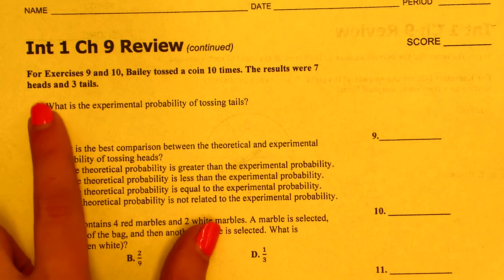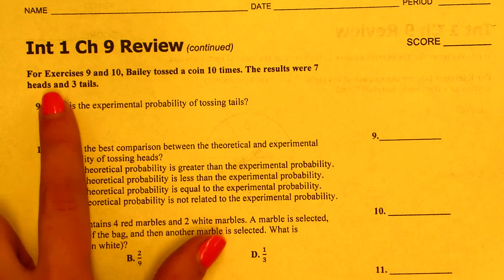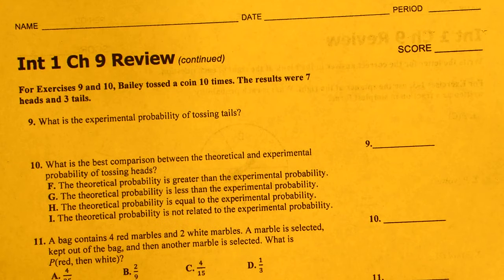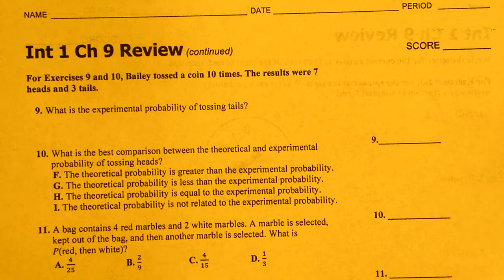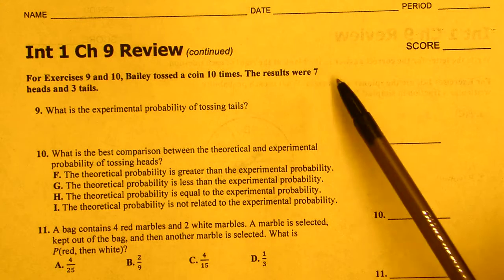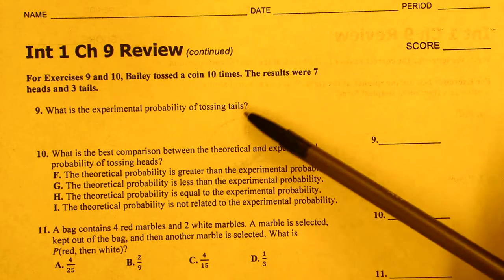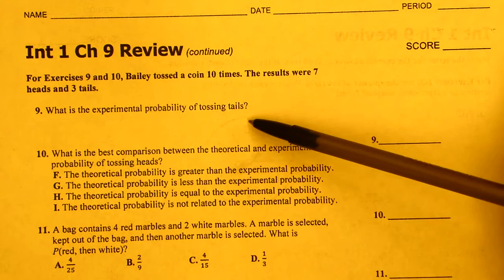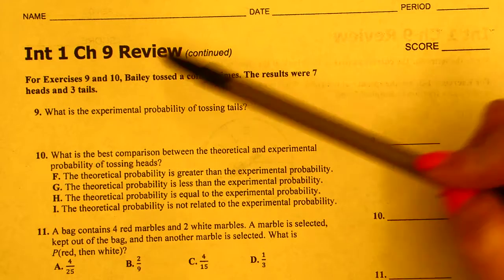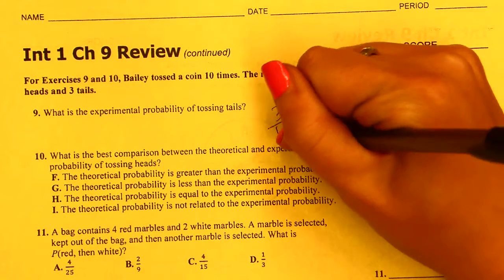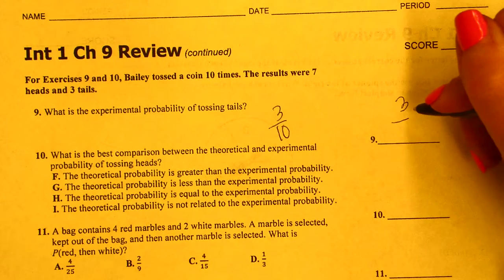And we have to use this information up here. Bailey tossed a coin 10 times. The results were 7 heads and 3 tails. So remember, theoretical is what should happen. Experimental is what actually happened. So this is experimental up here. So when it says the experimental probability of tossing tails, we got tails 3 times out of 10 tosses, and that's already simplified, so I'm going to put 3 out of 10.